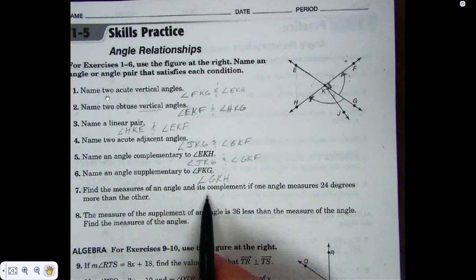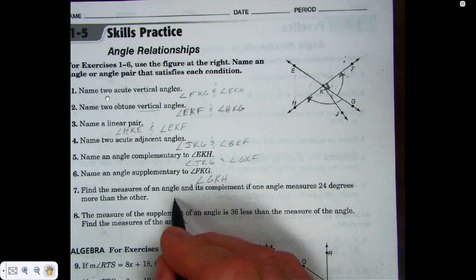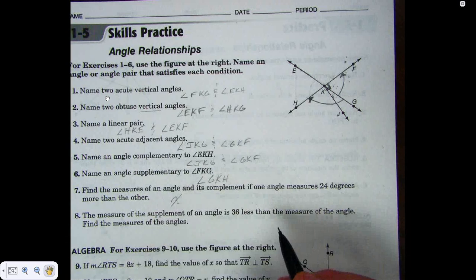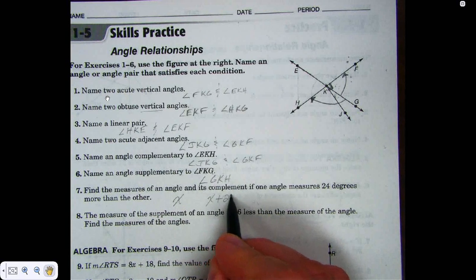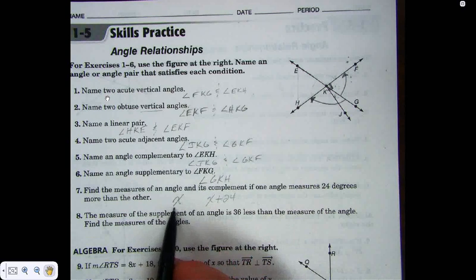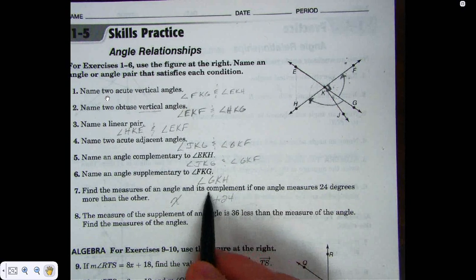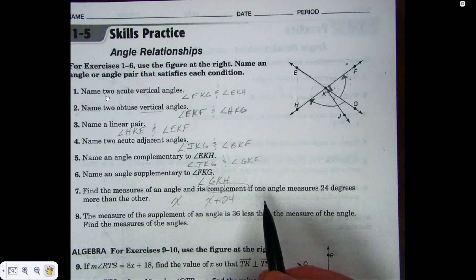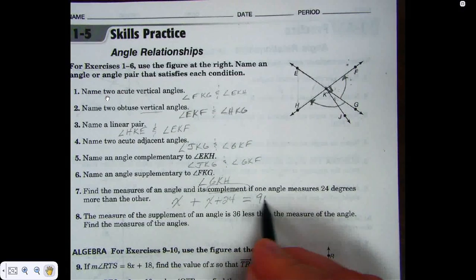Find the measures of an angle and its complement if one angle measures 24 degrees more than the other. This is like a mixture problem. You've got one angle that's X, right? What's the other angle? X plus what? It's 24 more than the other one, so I can call it X plus 24. What are they supposed to be? Complementary. So when added together, what do they have to equal? There's your equation.